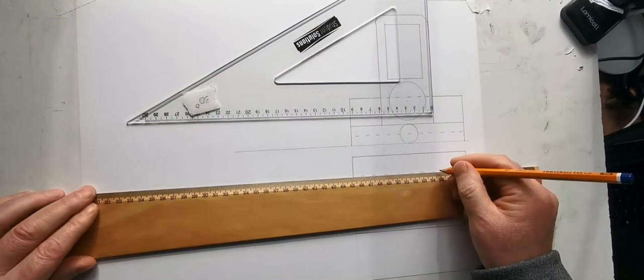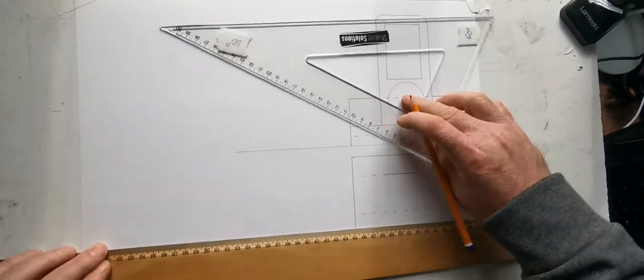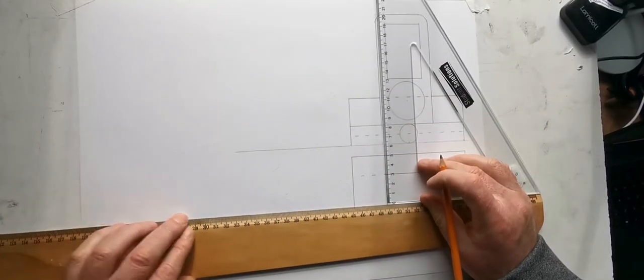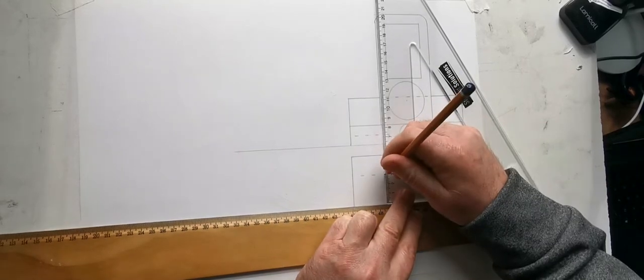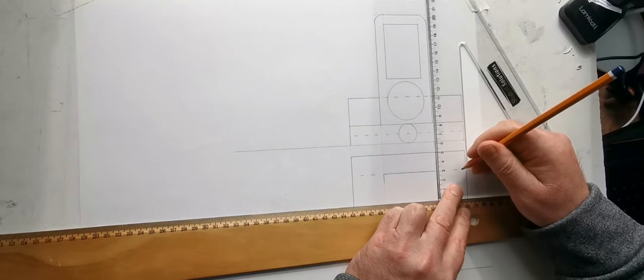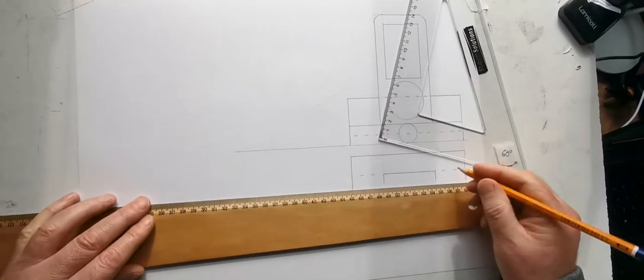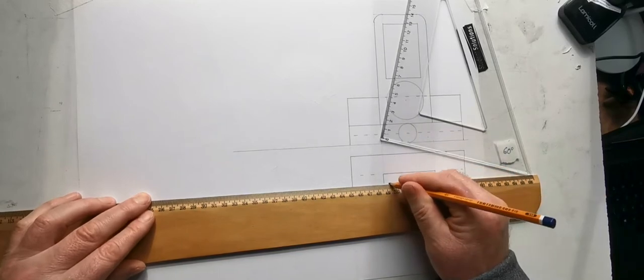And we know it's lining up with the tunnel there, so I'm just going to heavy in that. Come down 10. And that's the top of our phone here.